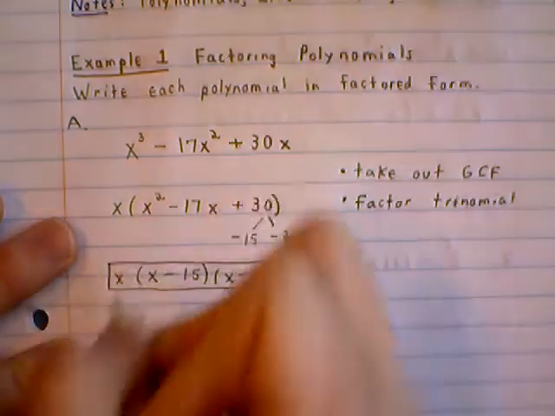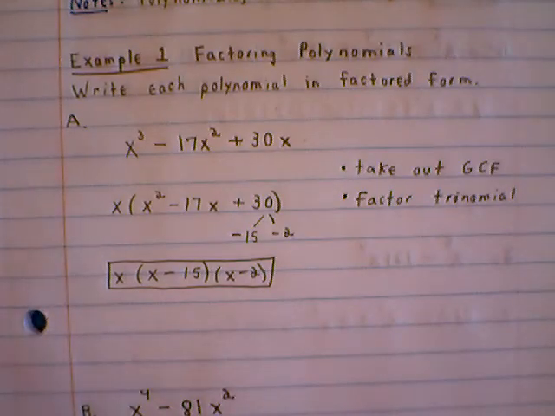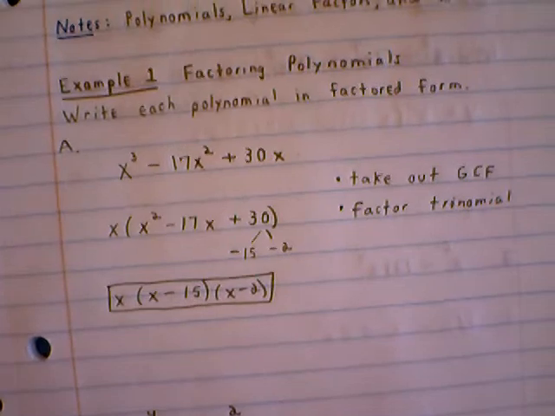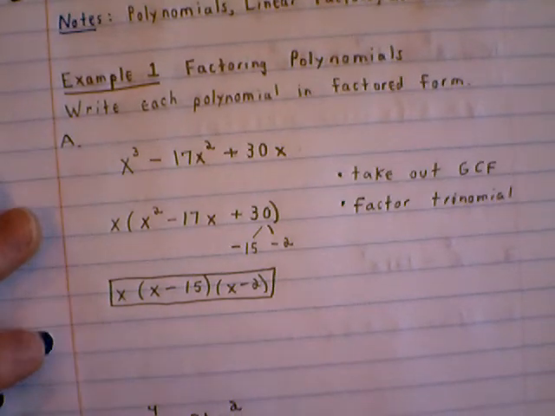Before you move on in the video, go ahead and pause it and write down any questions you might have, or what you might have found challenging about this example, so that I can look at it when I review your notes.